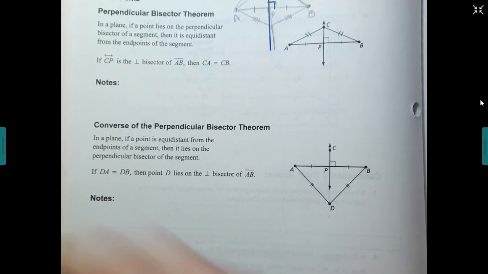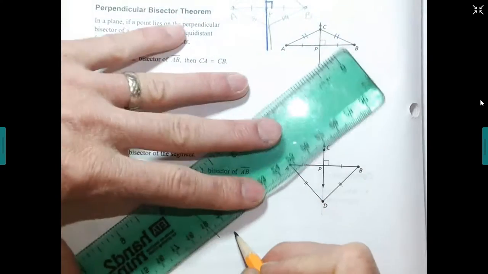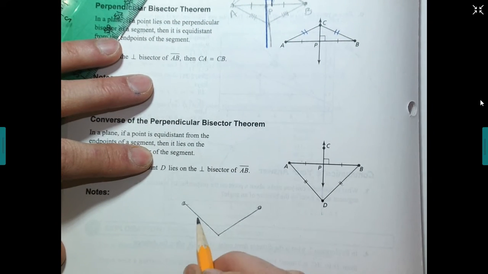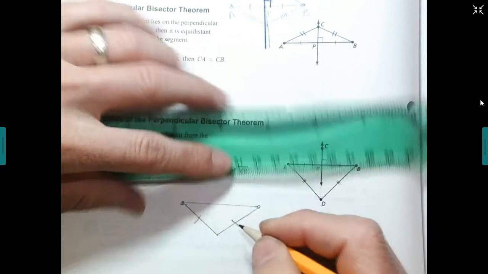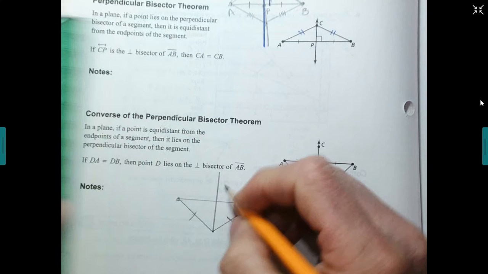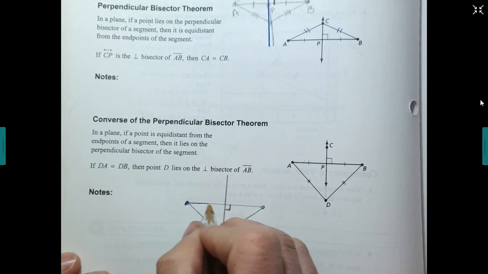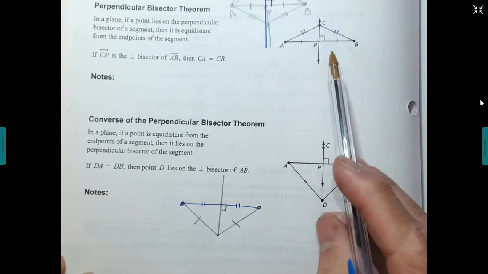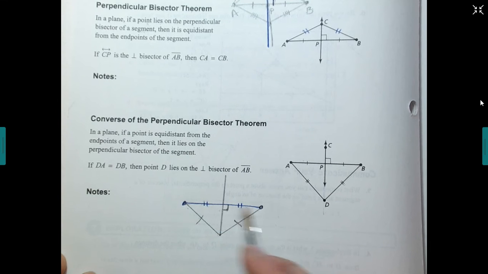So, I'm not sure if that was a great explanation, but if I have these two lines, and I tell you that this is equal to this, and then I take a line from here and I make it perpendicular, then what it means is that I've cut this line in half. So it's just the opposite of what we just did. If these two lines are the same and this is perpendicular, then I just bisected this line.